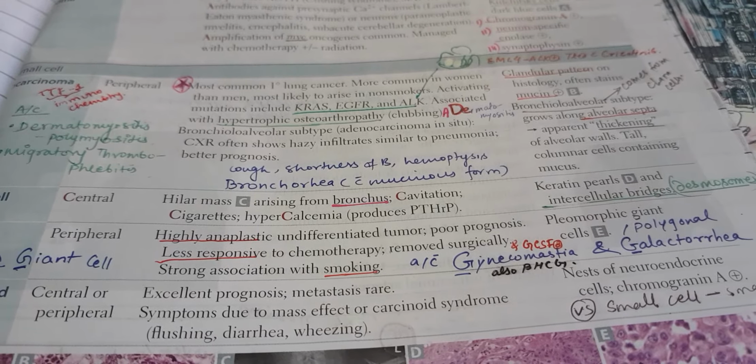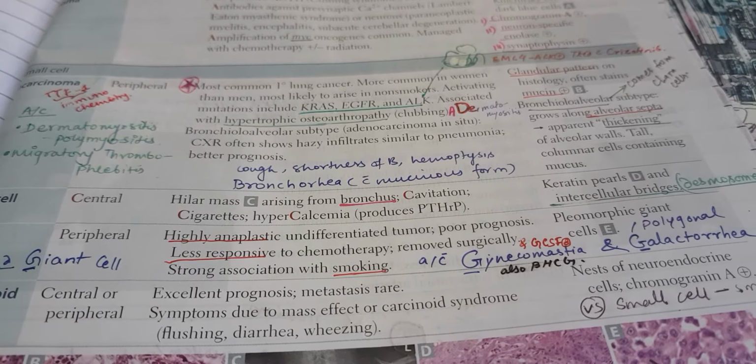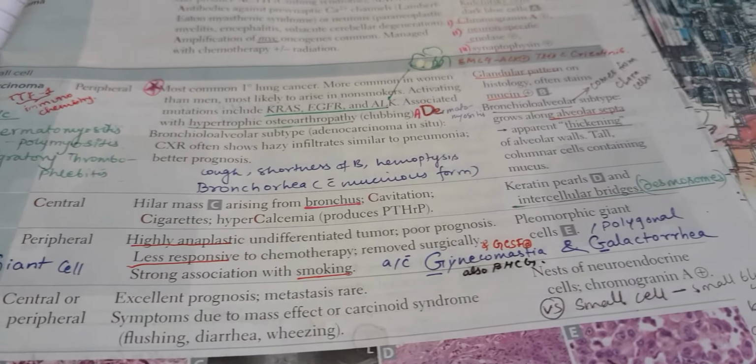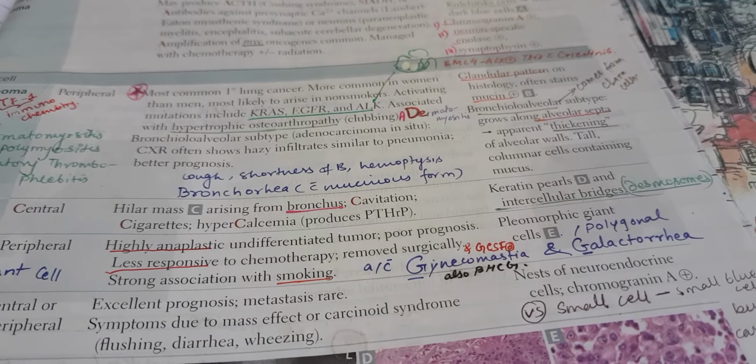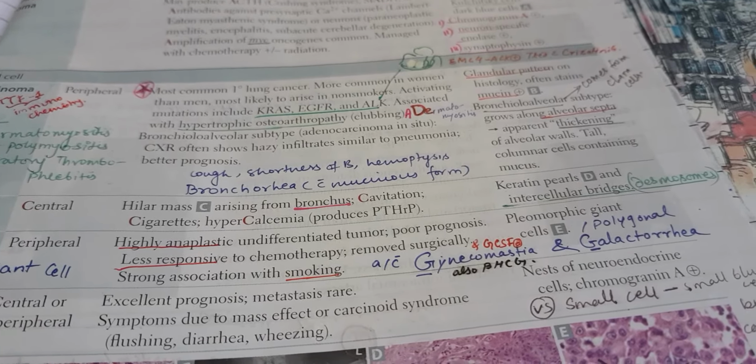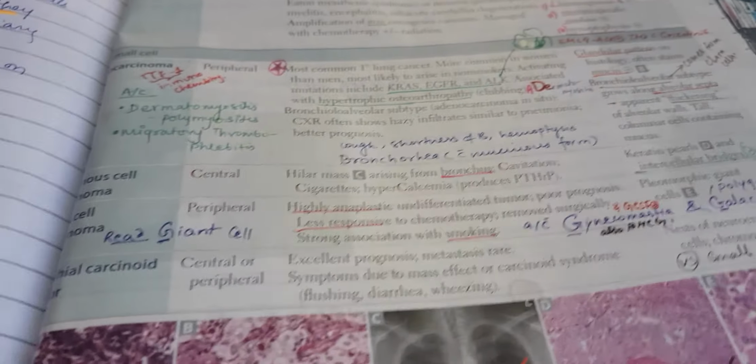So just imagine giant boobs in case of giant cell or large cell tumor. Okay, so gynecomastia, galactorrhea, and giant cell. Pleomorphic giant cells are present here.